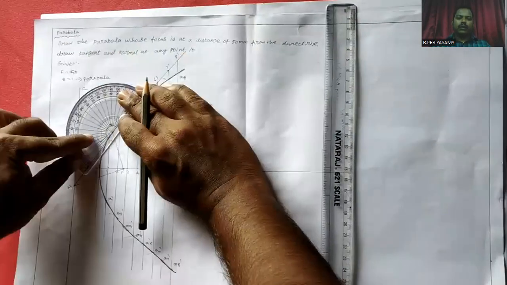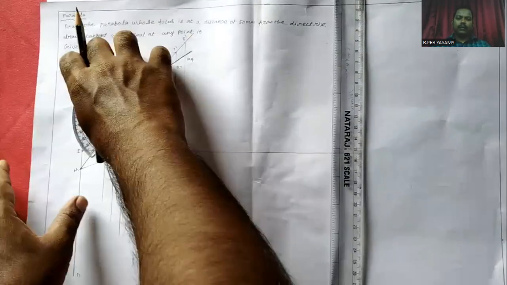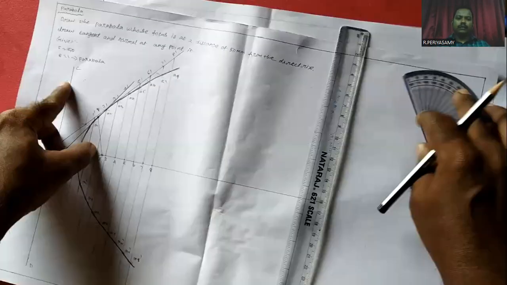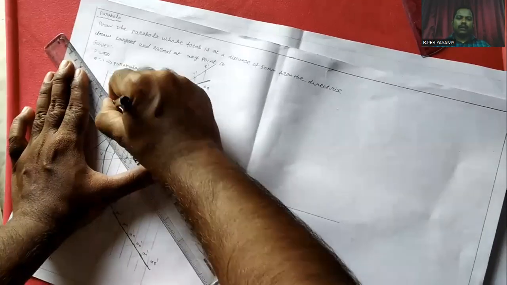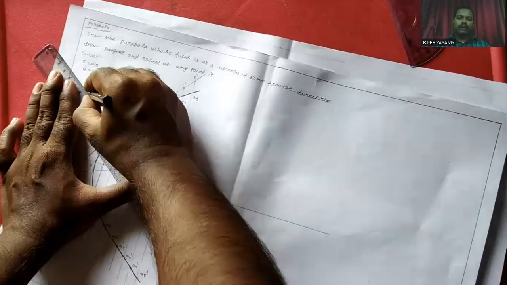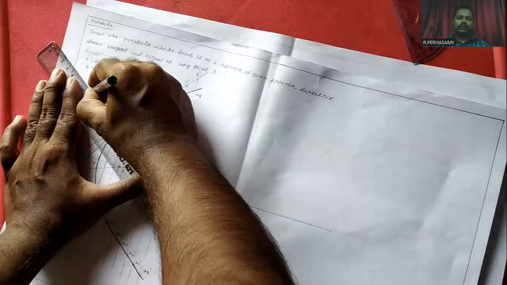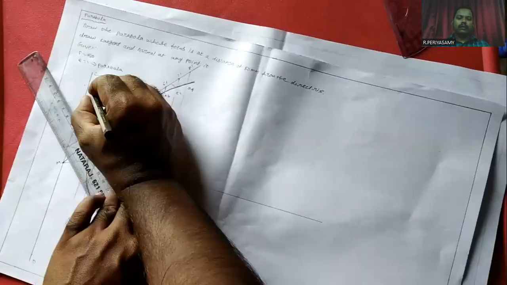Now I join P and the 90° marked point by using a scale. I draw one line. This is called the normal line. I note the normal line as N.